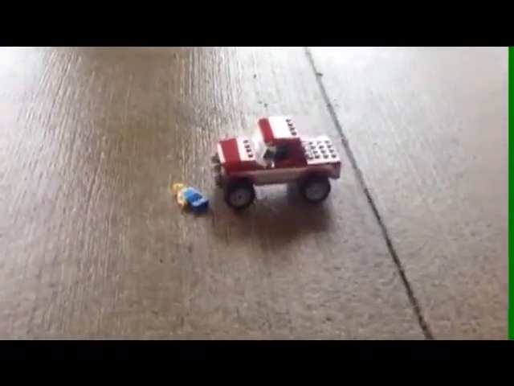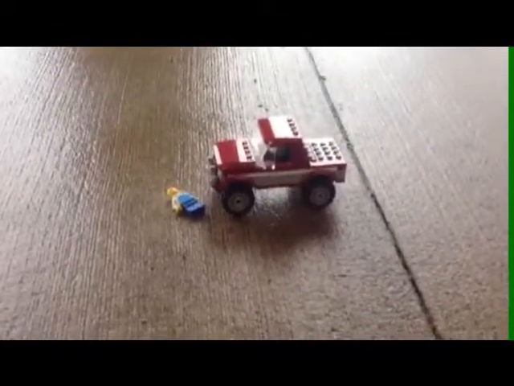Unfortunately, Lego Man accidentally runs over his friend with his car. Lego Man had been going at top speed. However, after he hit his friend, his speed decreased and the car came to a stop.